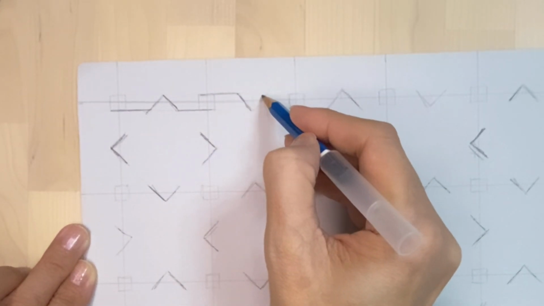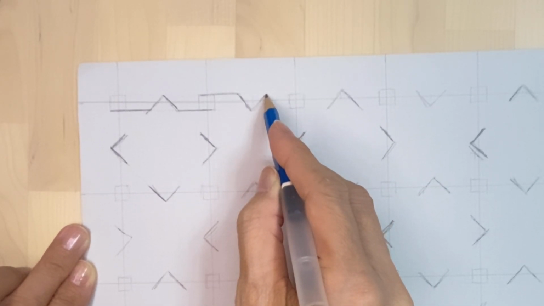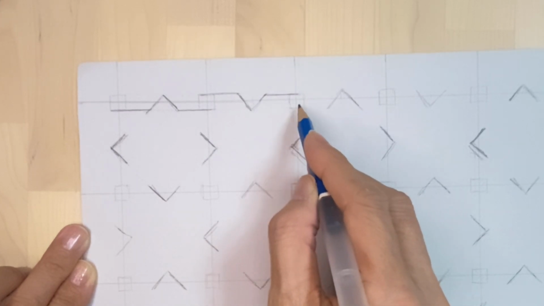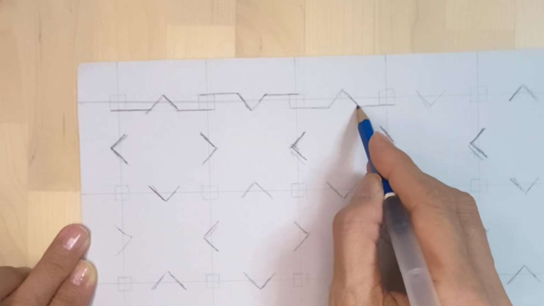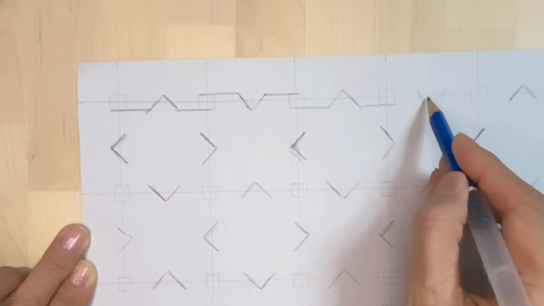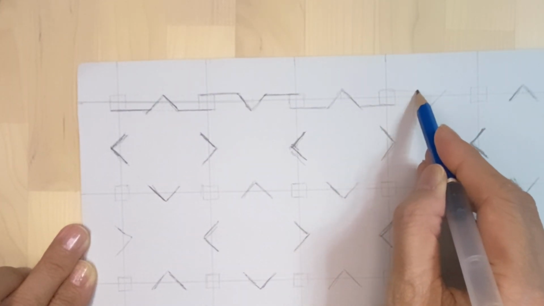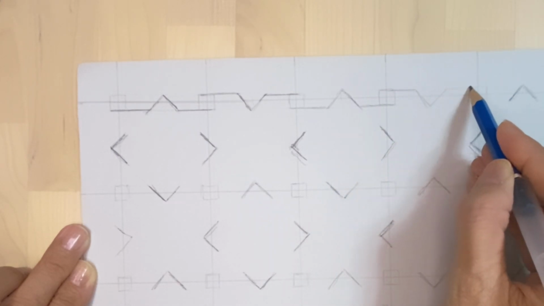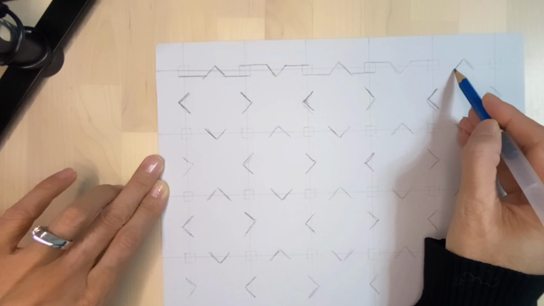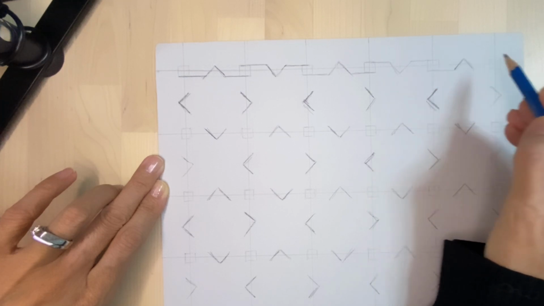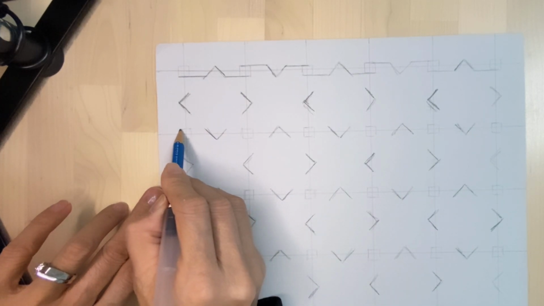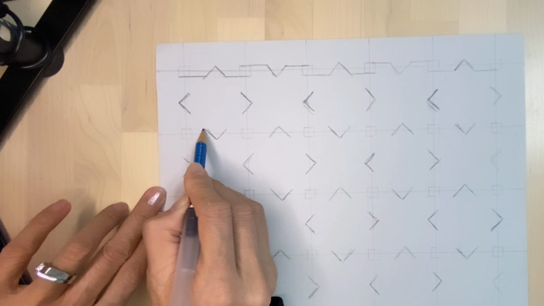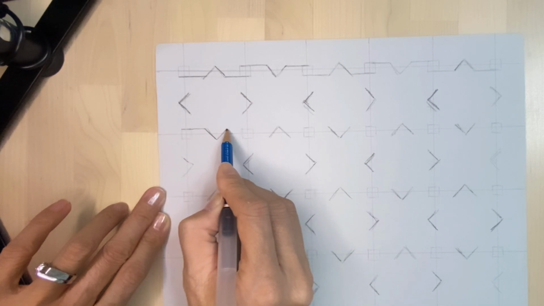See that? End of the V to the square next to it. That's the logic or rule. So ends of the V to squares next to it. This end to the square, this end to the square. I'm going to do the horizontal lines first. So end of the V to square.